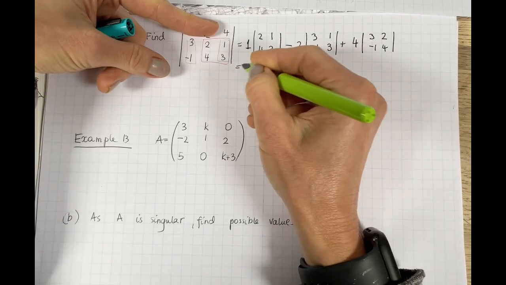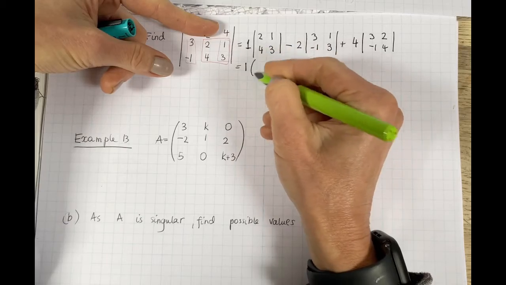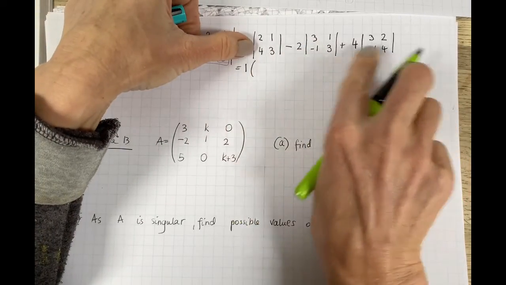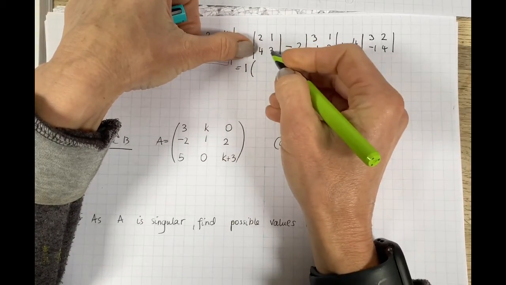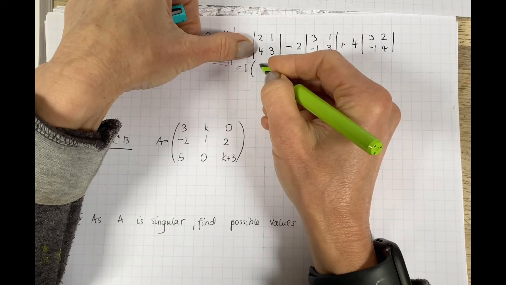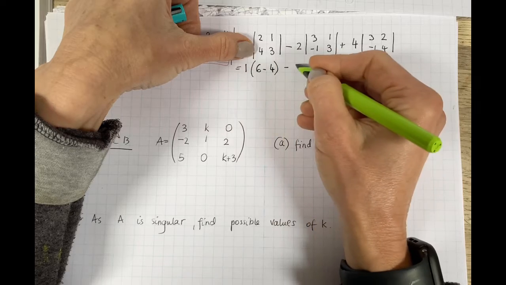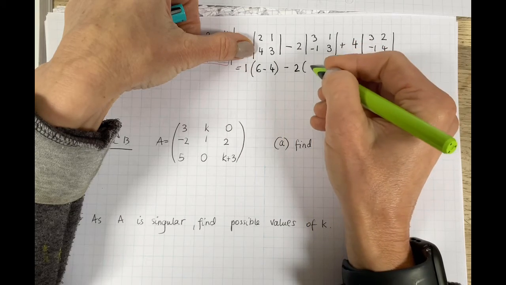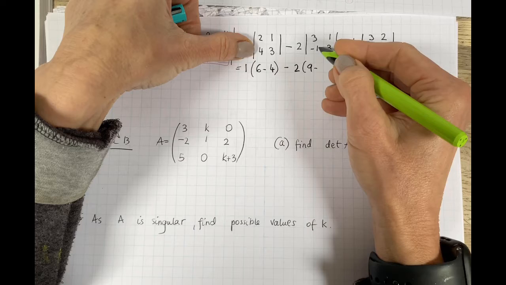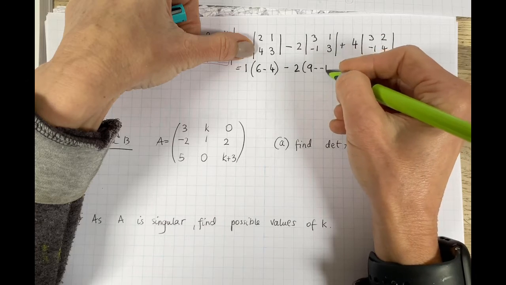Okay, so now you just need to find the determinants of each of those 2 by 2 matrices. So it's 2 times 3, which is 6, minus 4 times 1, which is 4. This one, 3 times 3, which is 9, minus 1 times minus 1, which is minus 1.